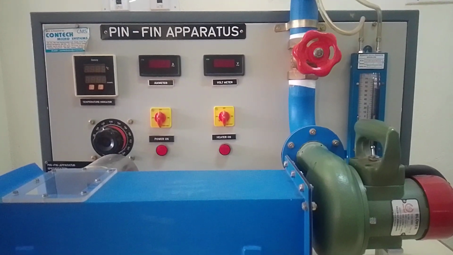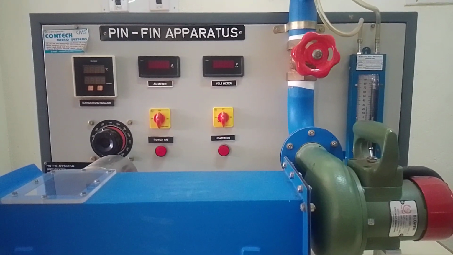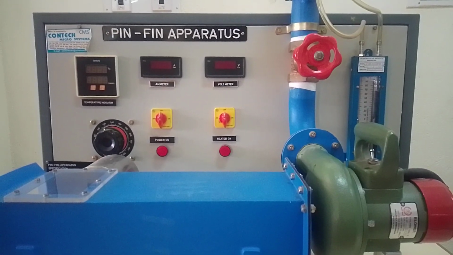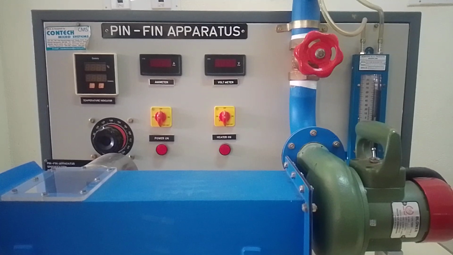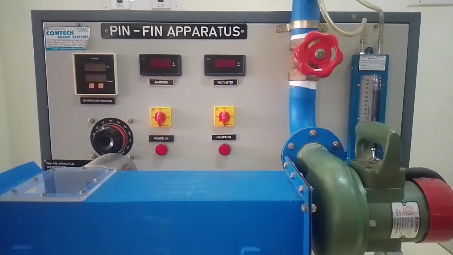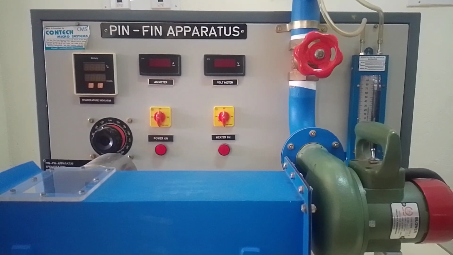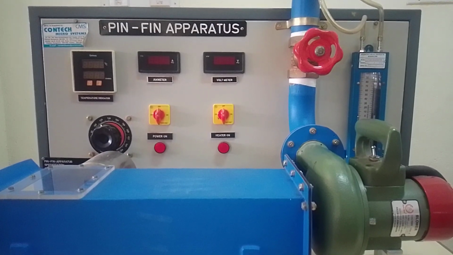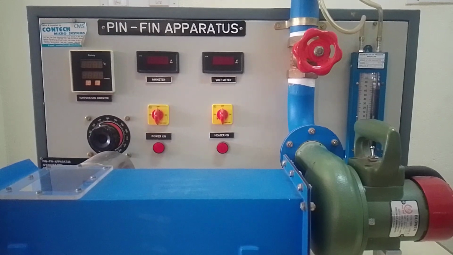Fin surfaces are manufactured by extruding, welding or wrapping a thin metal sheet on the surface. Fins come in various shapes such as circular, rectangular and triangular. Fins are used in various applications such as radiators, motorcycle engines, refrigerators and cooling of electronic equipment. So let us now see the experimental setup.